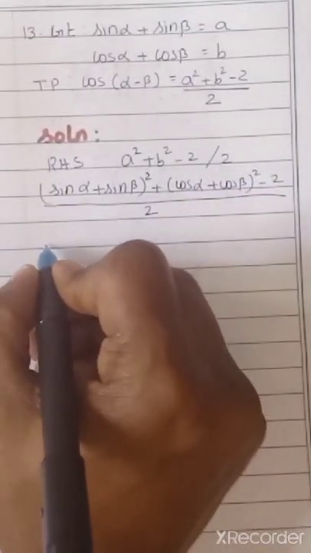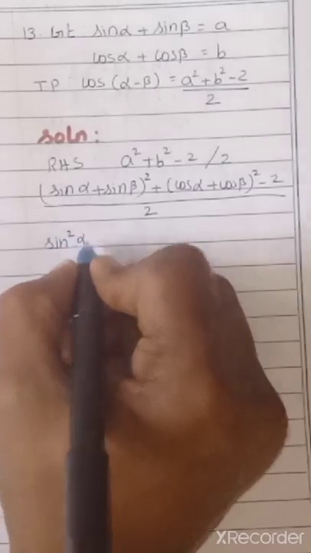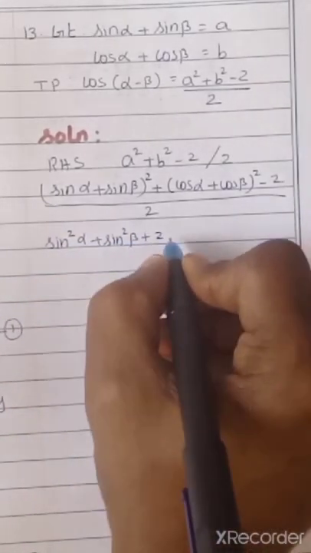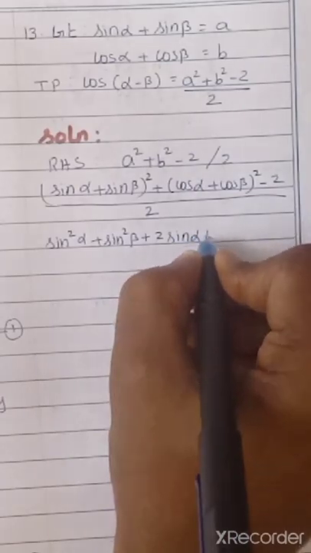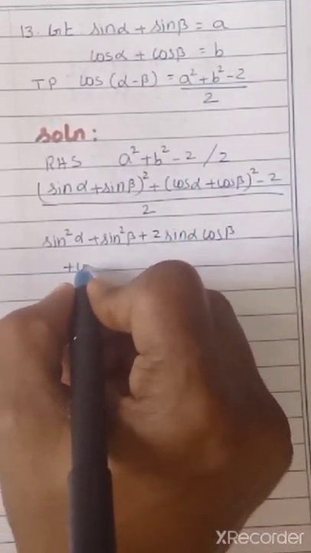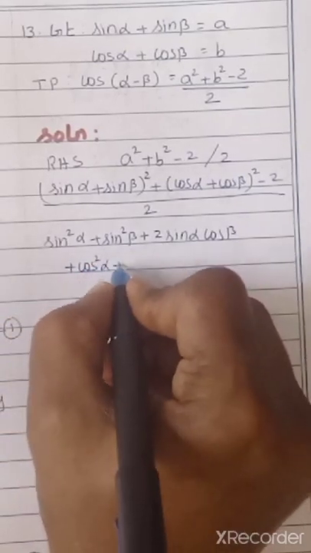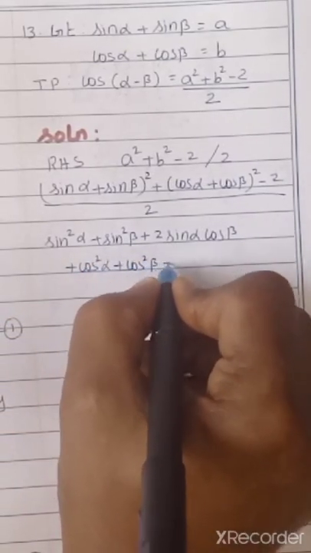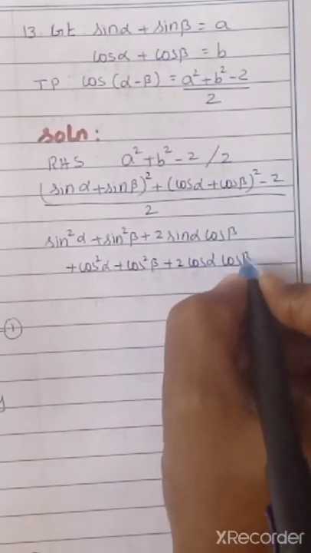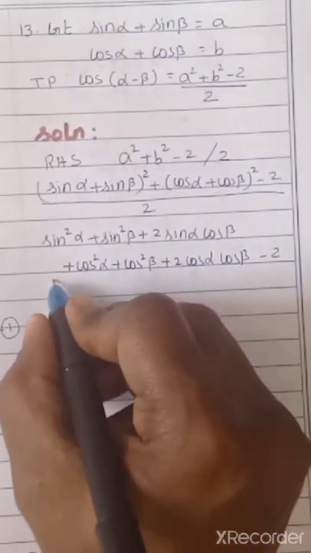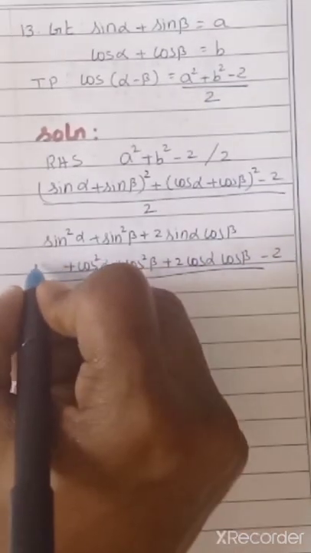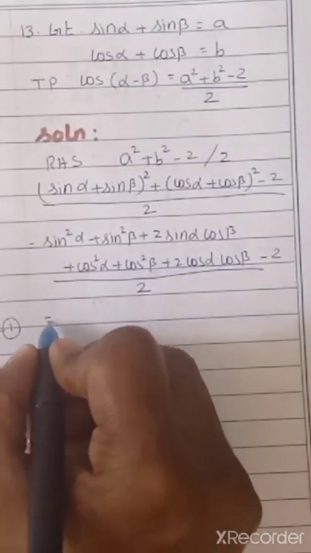Now, expanding A plus B the whole square: sin square alpha plus sin square beta plus 2 sin alpha sin beta. Similarly, the next term: plus cos square alpha plus cos square beta plus 2 cos alpha cos beta, minus 2, the whole divided by 2.